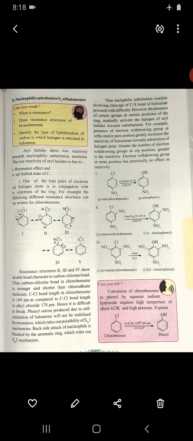Alkyl halide undergoes nucleophilic substitution reaction easily because in alkyl halide the halogen atom is attached to sp3 hybridized carbon, and aryl halide undergoes nucleophilic substitution reaction less effectively because in aryl halide the halogen atom is attached to sp2 hybridized carbon atom.